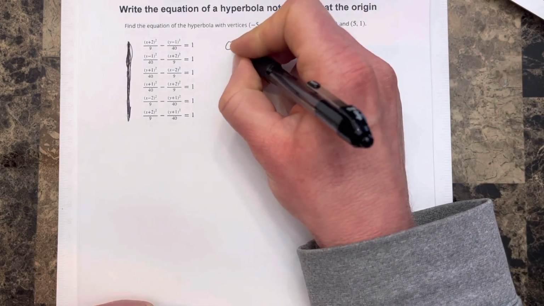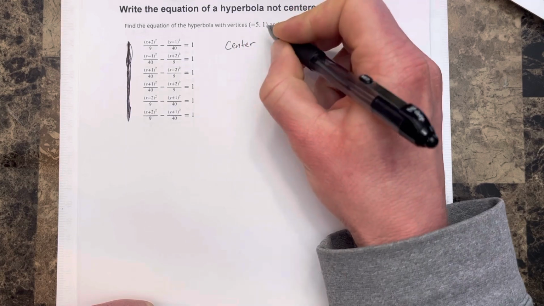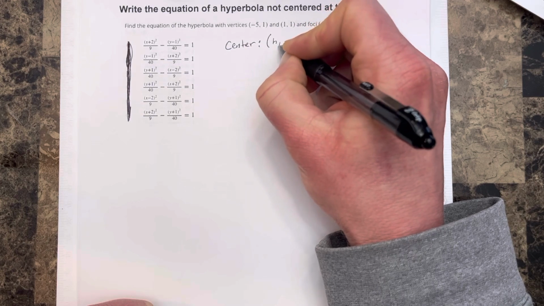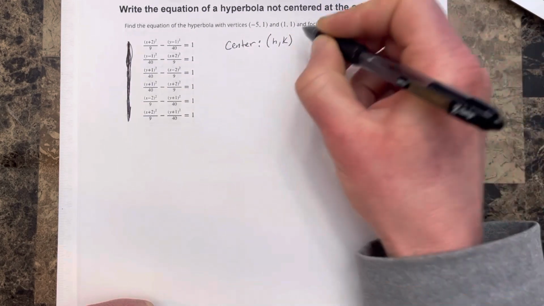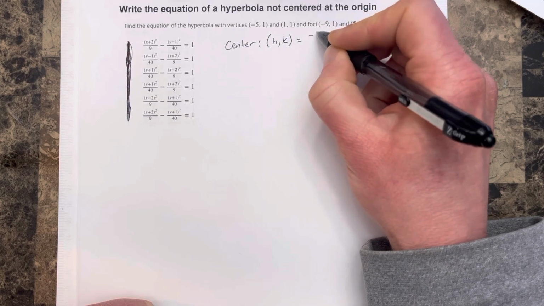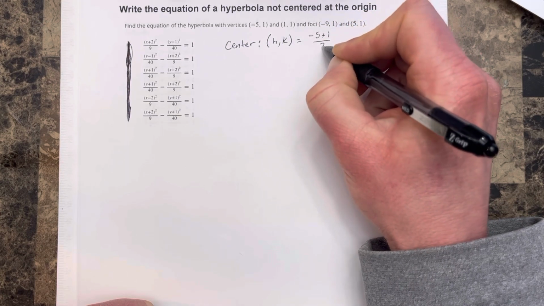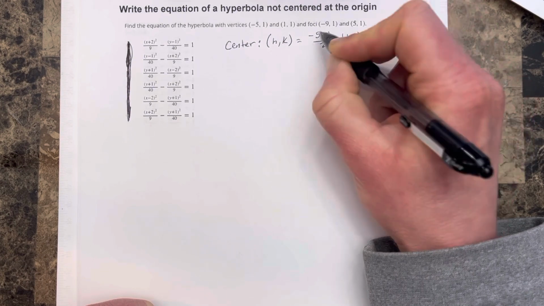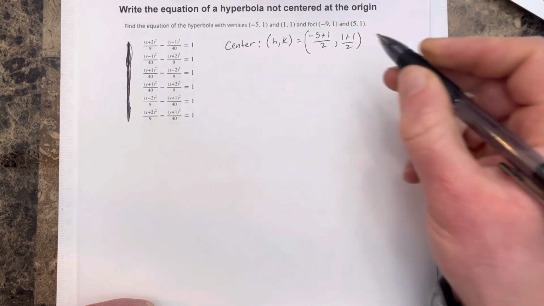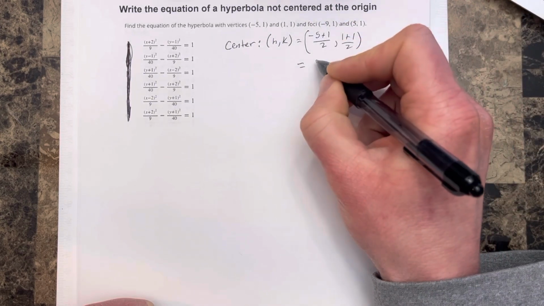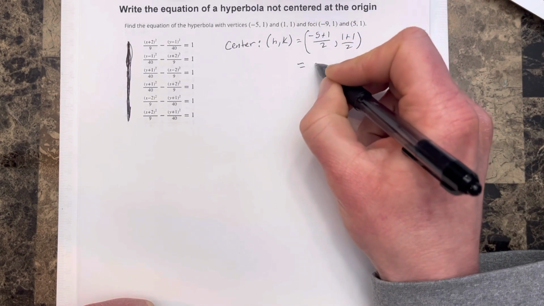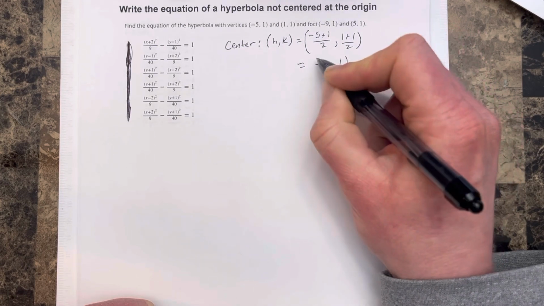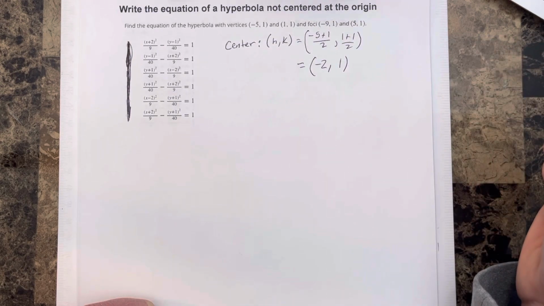So I can say the center, which is h comma k, is equal to (-5 plus 1) divided by 2, comma (1 plus 1) divided by 2. So I'm adding the x values, I'm adding the y values, and I'm dividing by 2. That's -4 divided by 2, that's -2, comma, and then 2 divided by 2 is 1. So our center is (-2, 1).